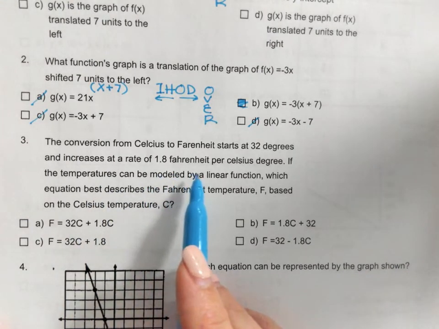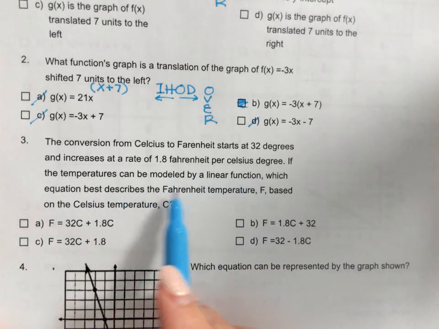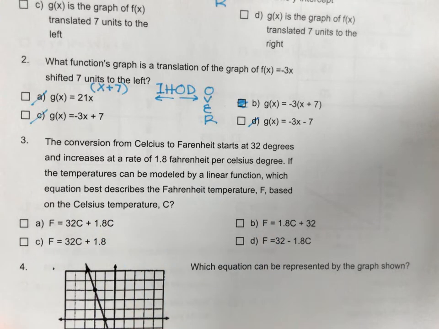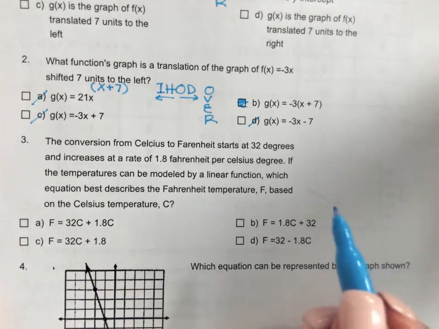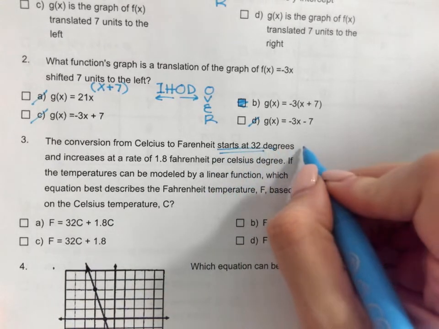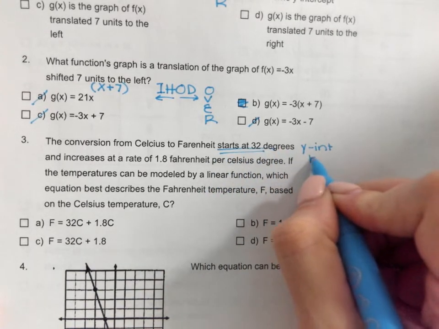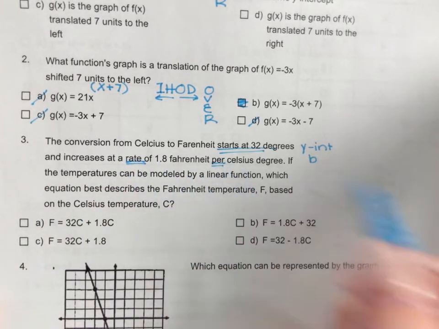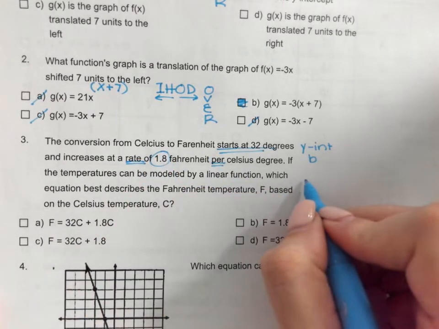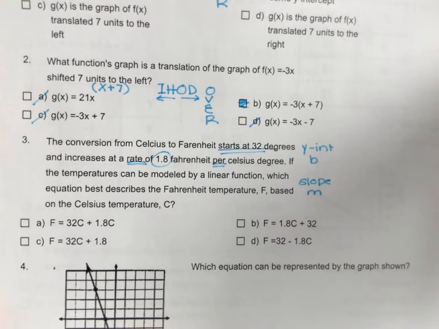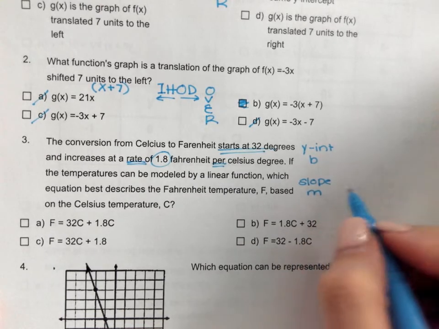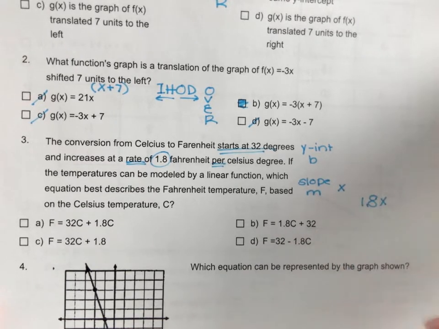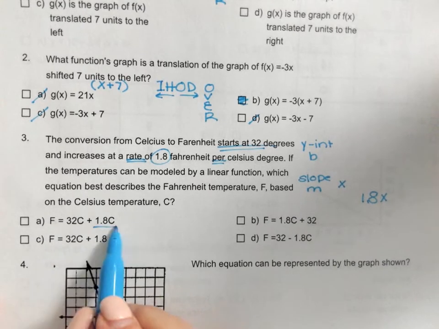All right, the conversion from Celsius to Fahrenheit starts at 32 degrees and increases at a rate of 1.8 Fahrenheit per Celsius degree. If the temperature can be modeled by a linear function, which equation best describes the Fahrenheit temperature F based on the Celsius temperature C? So it tells us that it starts at 32 degrees. The start is your y-intercept or your b value. It's the beginning. Whereas a rate, or this per, tells us it's the slope. So this 1.8 is the slope, or your m. Anytime it's the slope, that means it goes next to your x. So this 1.8 has to be next to our x, or our variable.